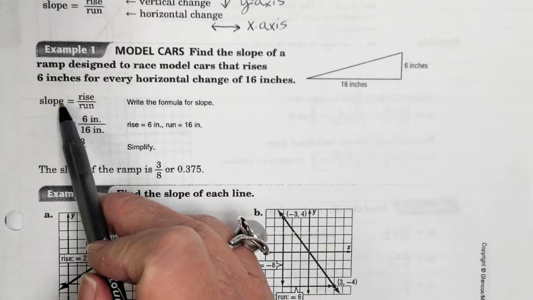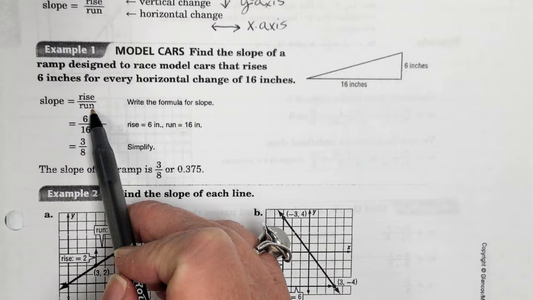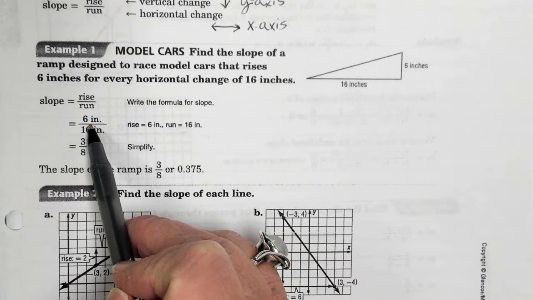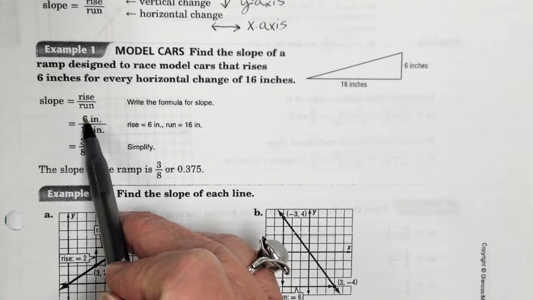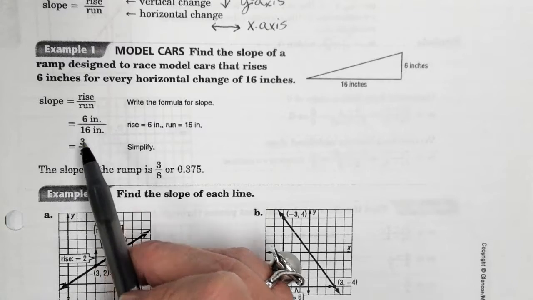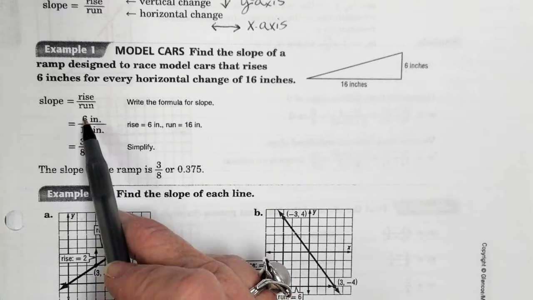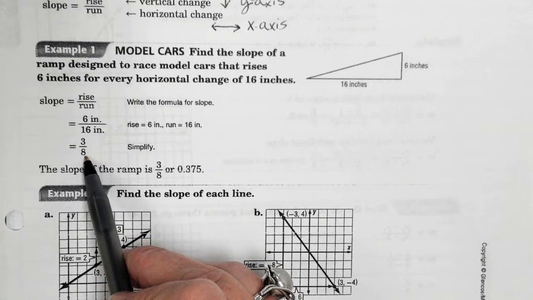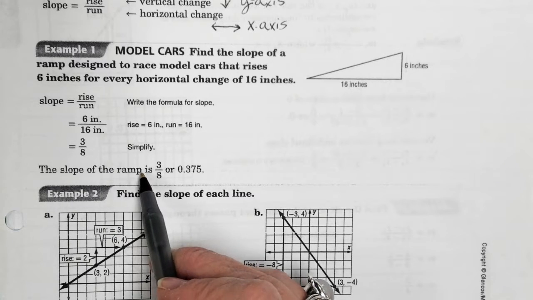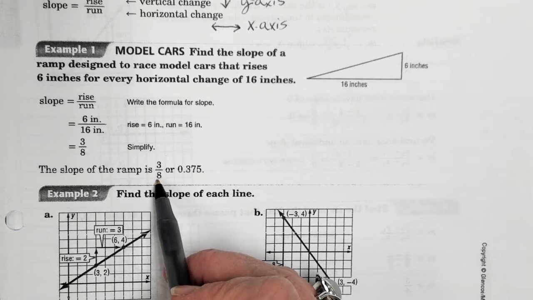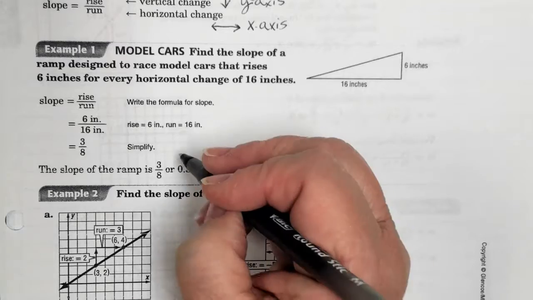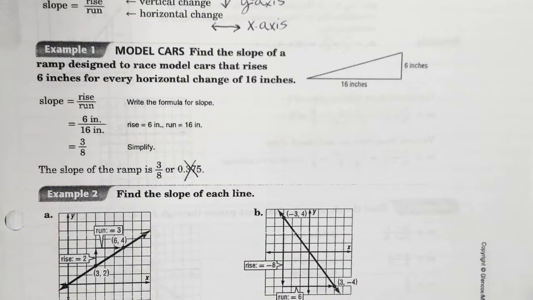So again, slope equals rise over run. They told us the rise was 6 inches, the run was 16. Now we all know that these two numbers are divisible by 2, and that gives us 3/8. Down here it tells you that the ramp is 3/8. For every 3 inches it rises, the run is 8 inches. Now we're not going to worry about decimal answers right now. We're going to keep it as a fraction.